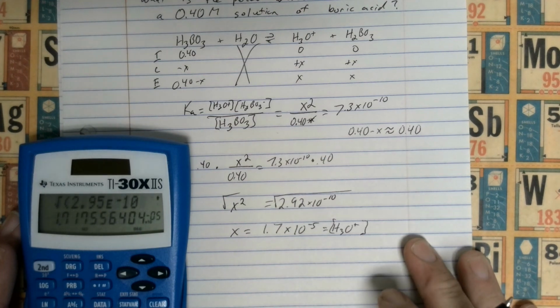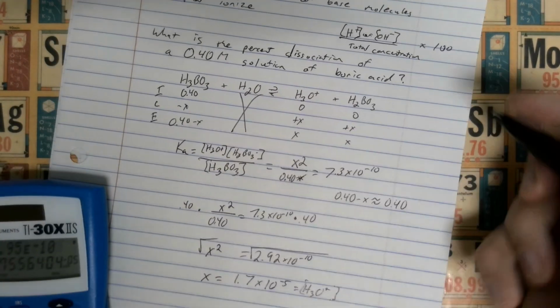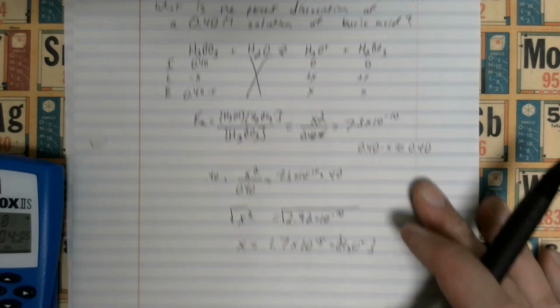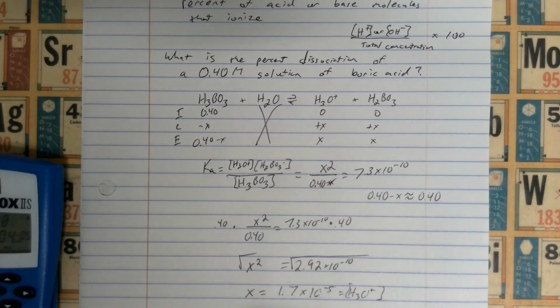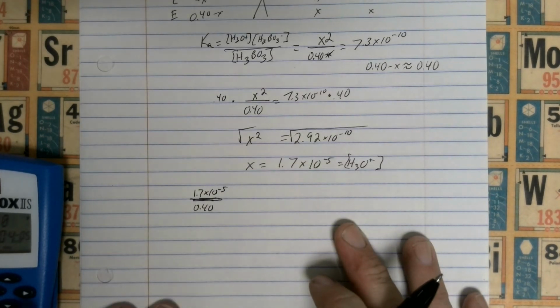Okay, so if I know that, I'm going to plug it back into the formula up here. I know my total, or initial, concentration is 0.40, that's the whole, and I know my H plus concentration is 1.7 times 10 to the minus fifth.